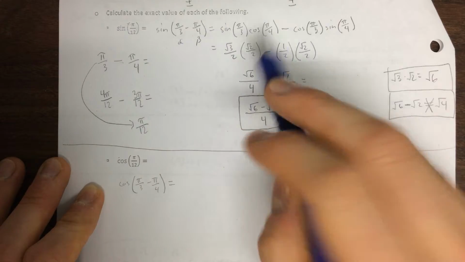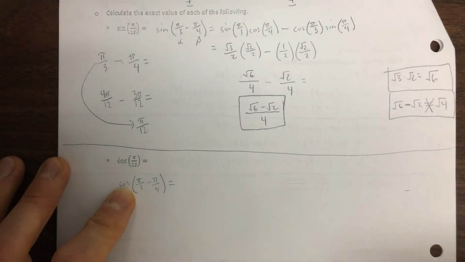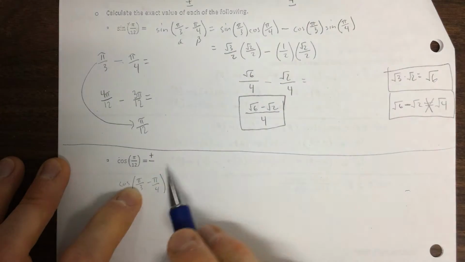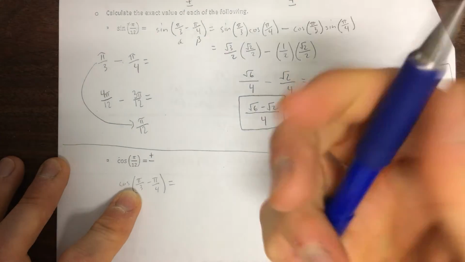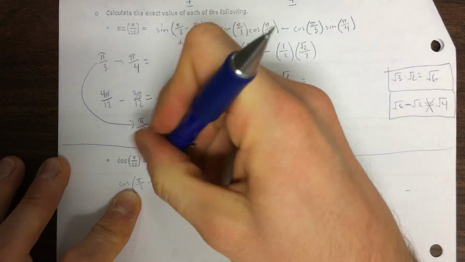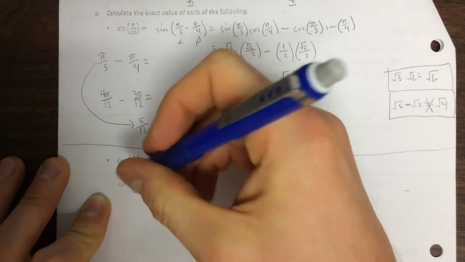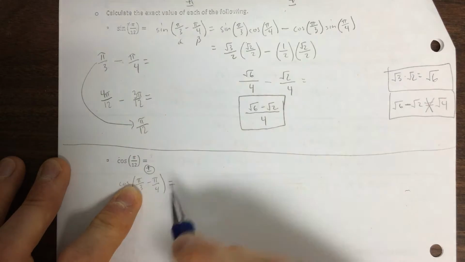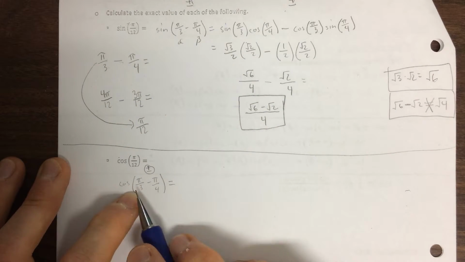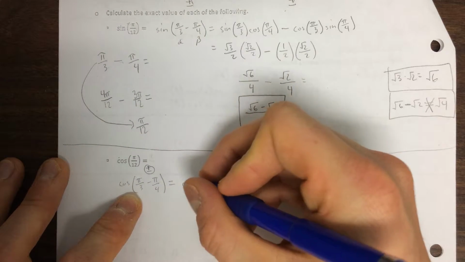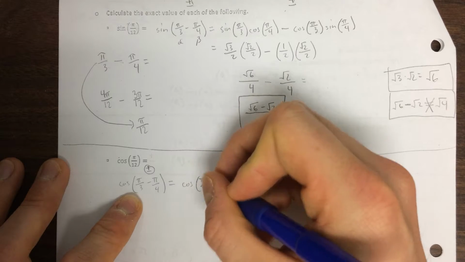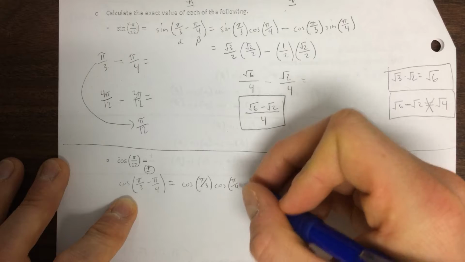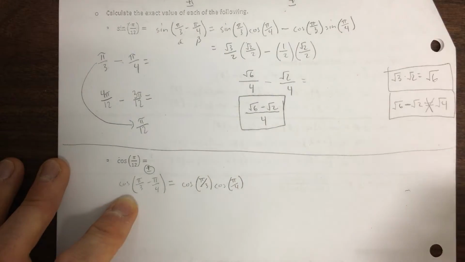Here, it was plus minus, plus minus. For the cosine formula, again, I would highly recommend having this on the side so you can see what's happening here. It's plus minus, well, let me write it above it. It's plus minus inside the parentheses, okay? It's plus minus here, and so when we fill out the formula, this would be cosine pi over 3, cosine pi over 4. I'm just following the formula on the front side of the notes.